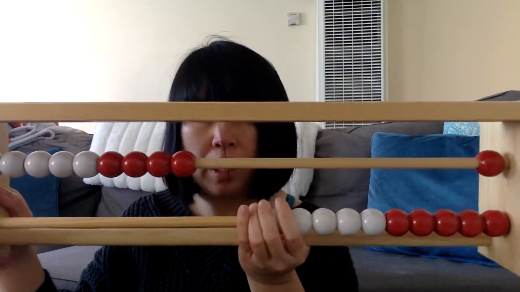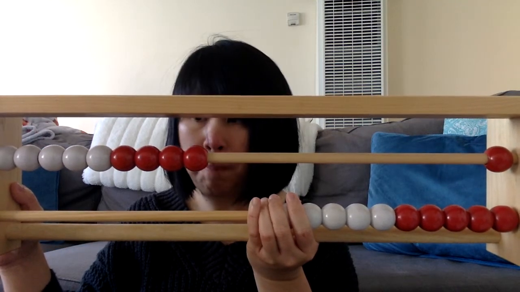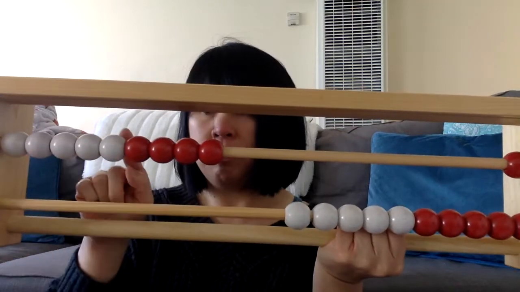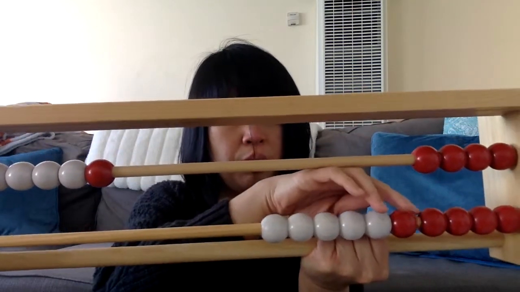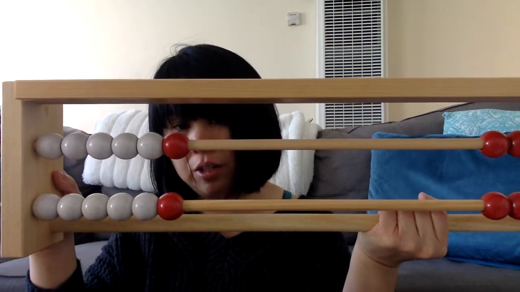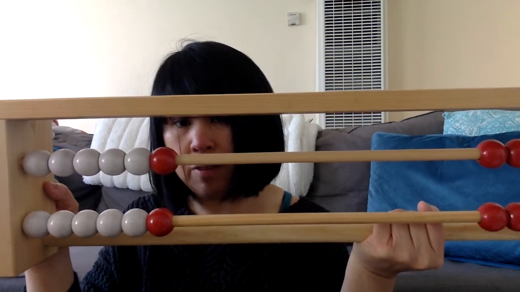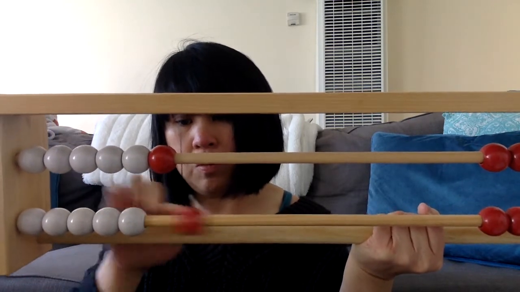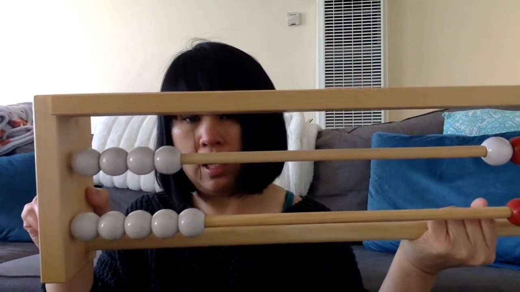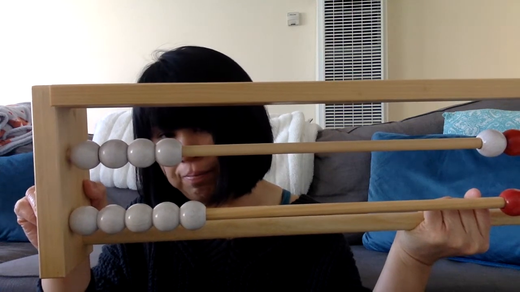Now another question for you. Is there another way to show 12 on this number rack? So you can do 6 and 6. That is another way to show 12. So if we had 12 penguins and I want to take 3 away, I can do 1, 2, 3, and then see how many I have left. And I still have 9.